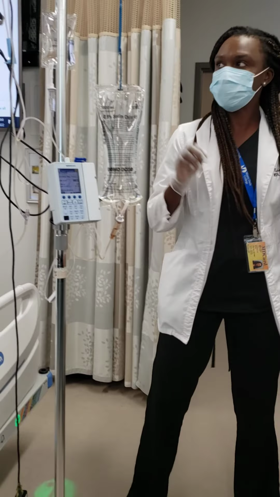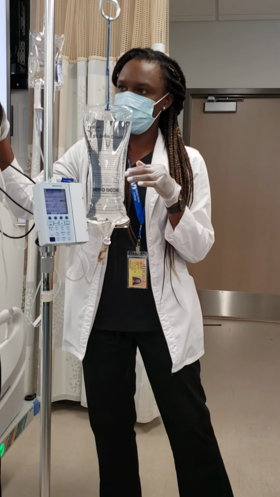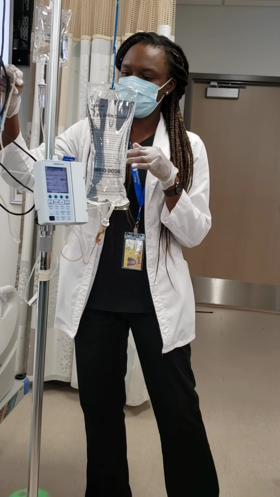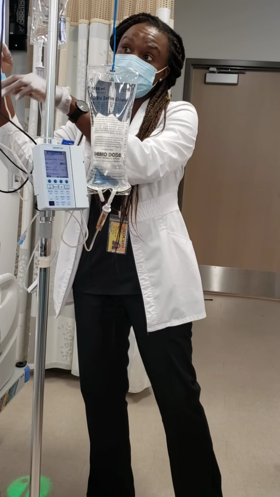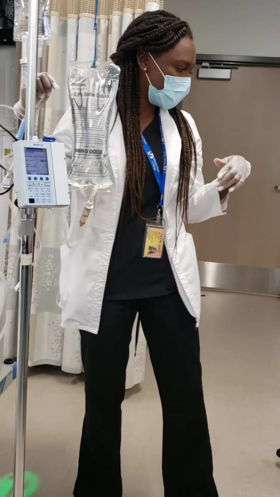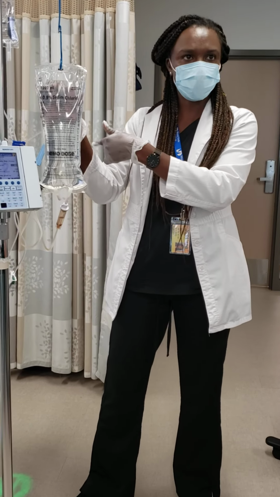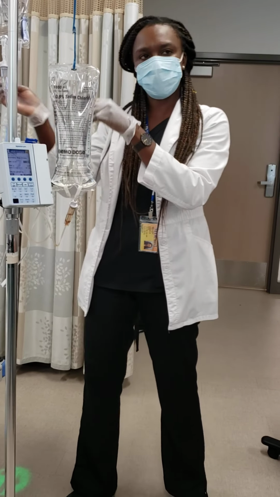Quick question. Which fluid will go into the one closest to the patient? Nothing. You can use that to do IV push. Like if you have to give a medication that you push directly into the line, you can do it there. Okay. Yeah.